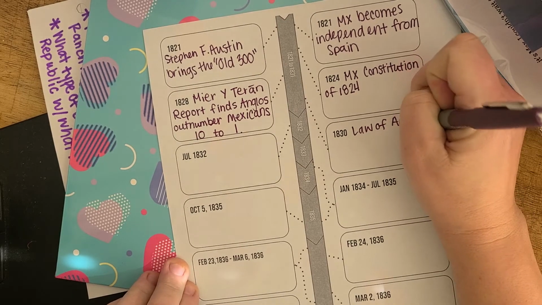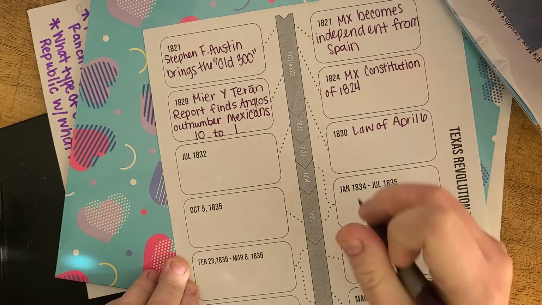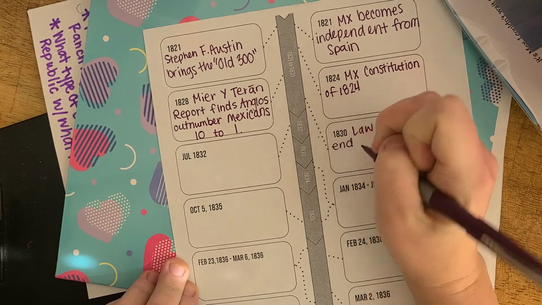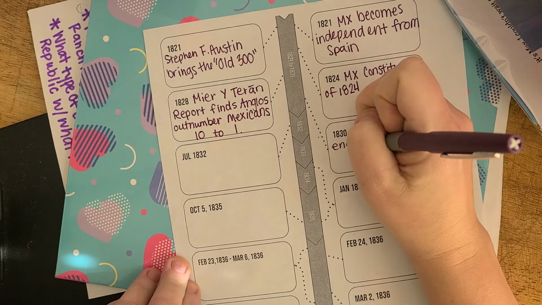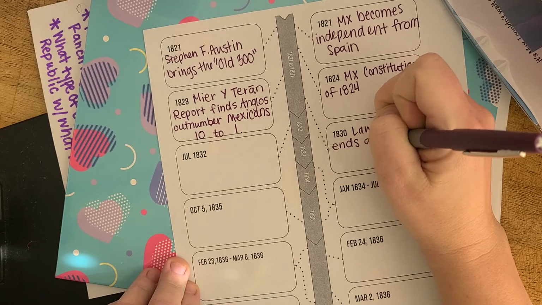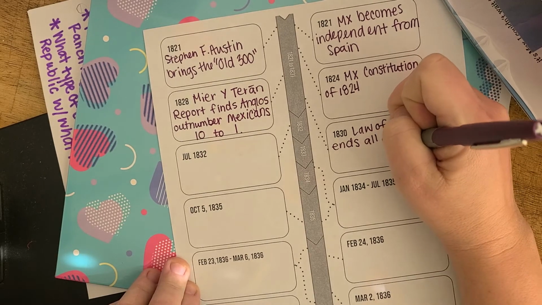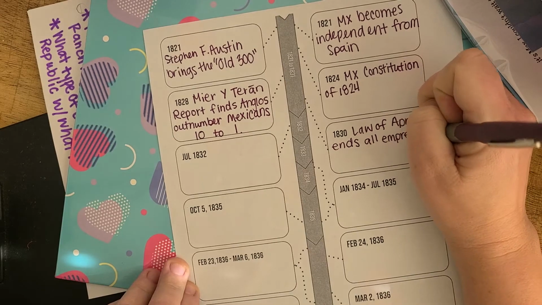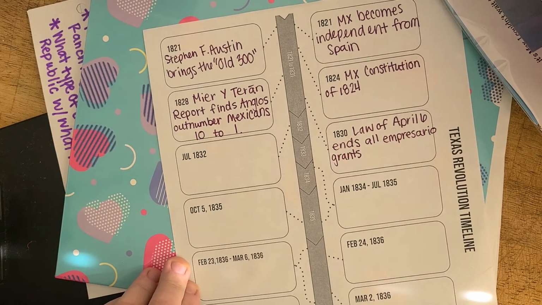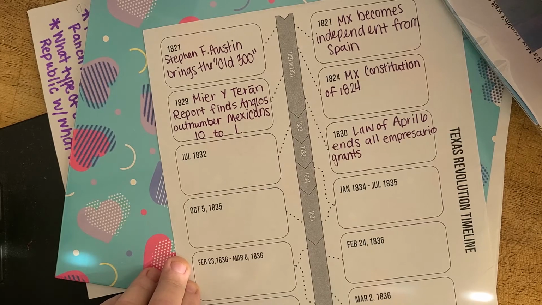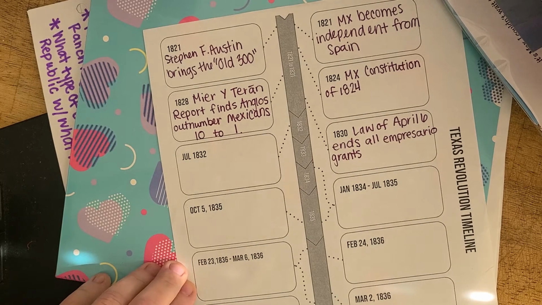Okay, the next thing that happens is in 1830, and this is a law of April 6th, 1830, obviously. And it just says that, hey, we went a little nuts on this immigration impresario thing, and it officially ends all impresario grants. It says no more Anglo-Americans are allowed to move to Texas. So anybody that's going to be new is not welcome. The people that are already there, we're just stuck with them. We'll just make do, but no more.